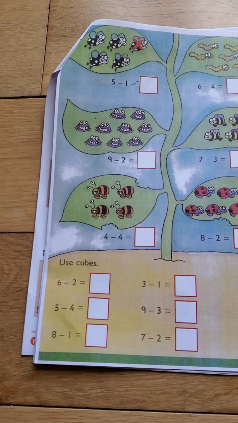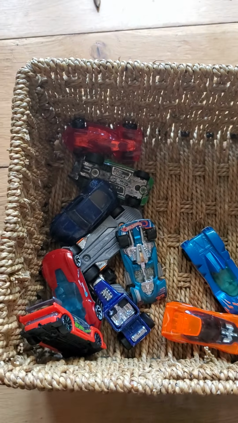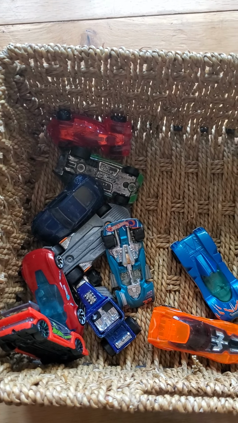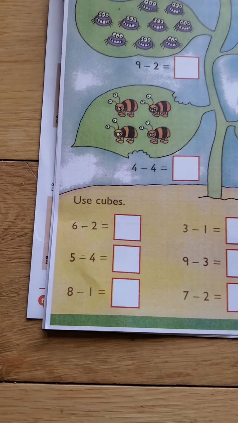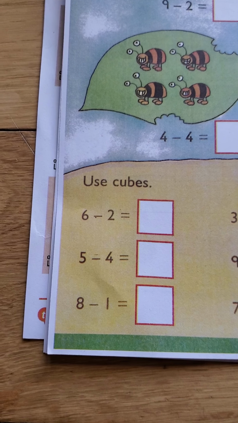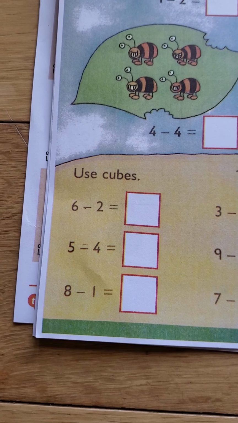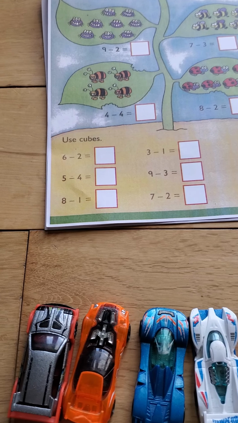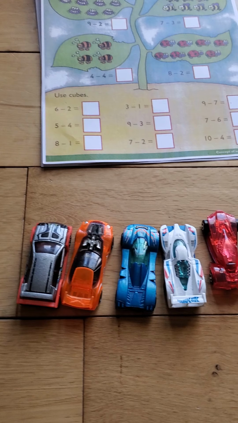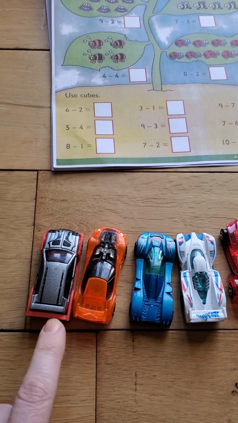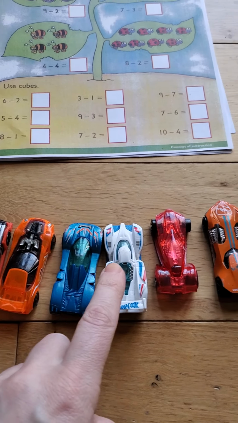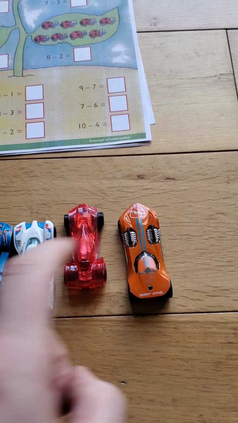Okay, have you found something to count with? I'm going to use Hot Wheels cars today. These belong to my little boy, so I'm going to use these today. Now, the first question says, 6 take away 2. So I have to take out 6 of my Hot Wheels cars. So I'm going to do that now. Okay, so I have my cars here. Let's make sure I have the right amount. 1, 2, 3, 4, 5, 6.